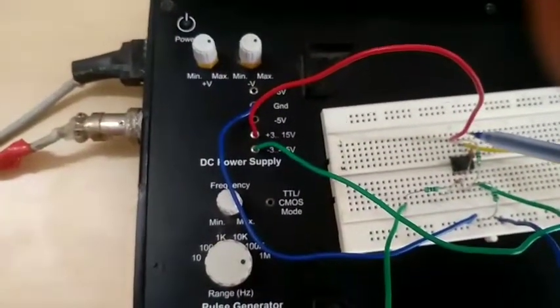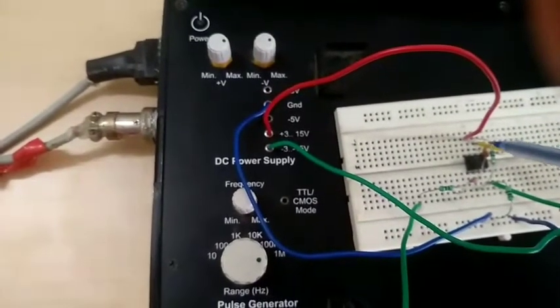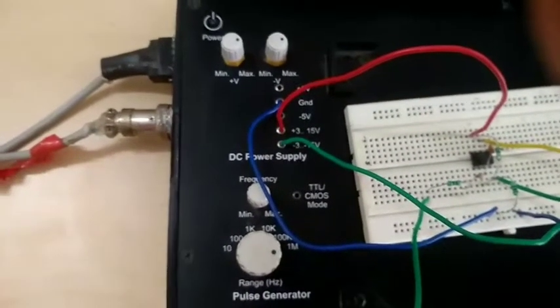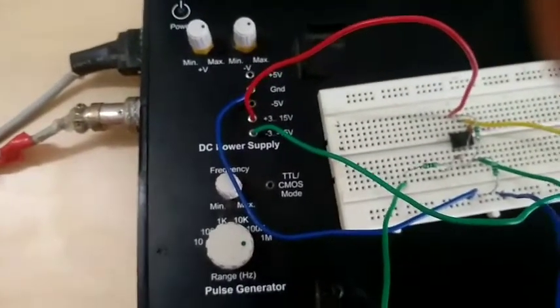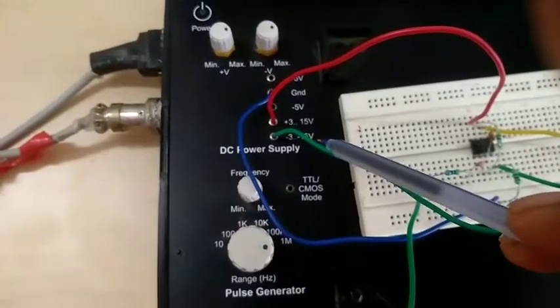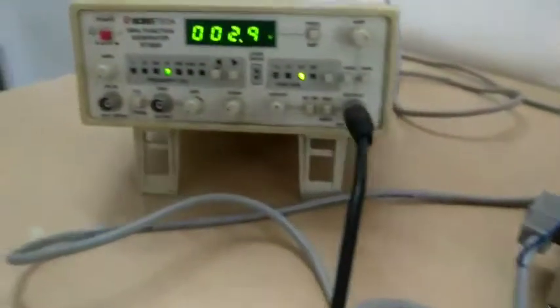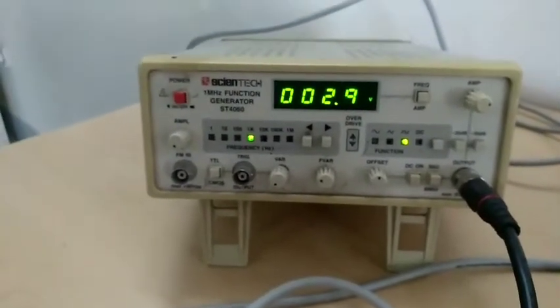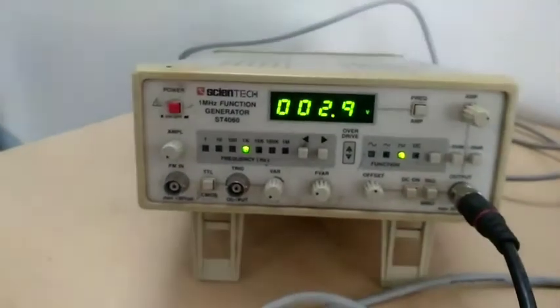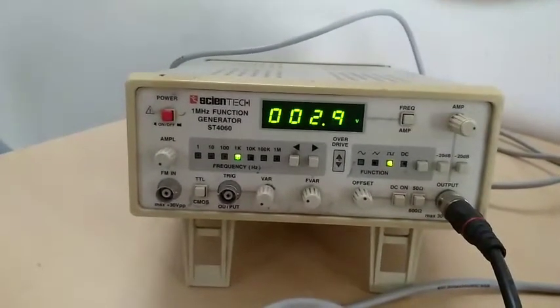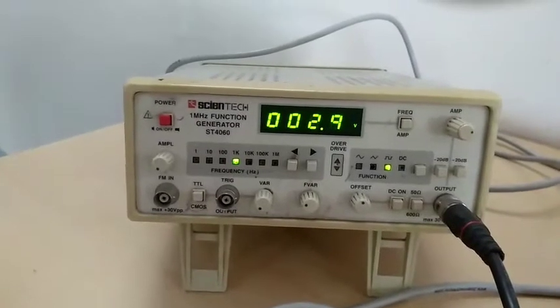connected in between pin number 3 and ground, and we are taking the output at pin number 6 through this yellow wire, and we are providing the supply, that is positive VCC, to pin number 7. We are connecting minus VCC at pin number 4, and we are providing an input through this green wire from this function generator, as here we are providing a square wave with 1 kHz frequency as an input with 2.9 volt as an input voltage.